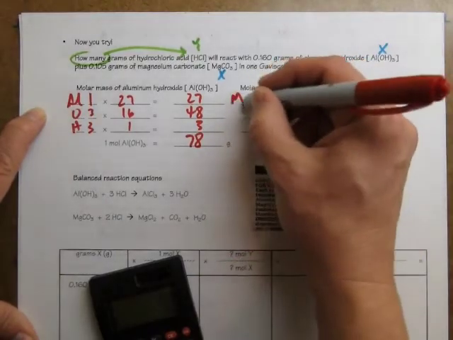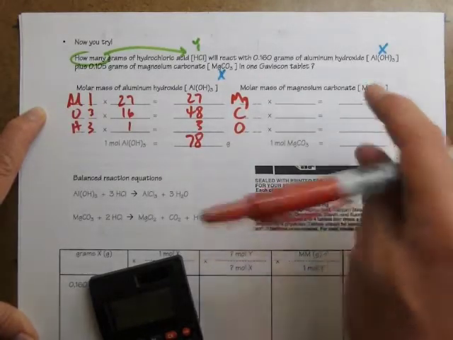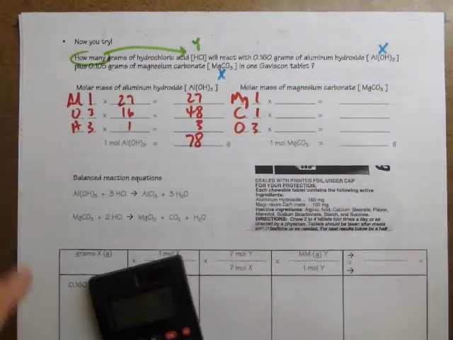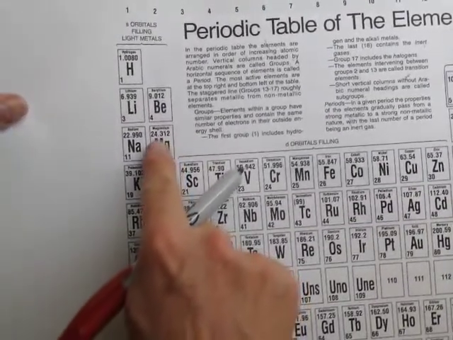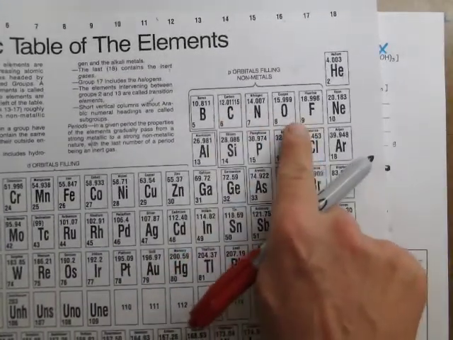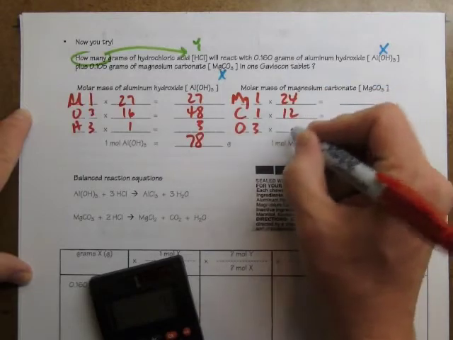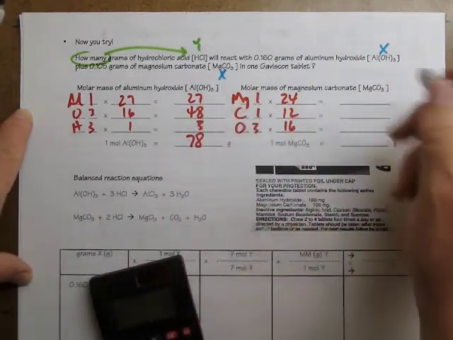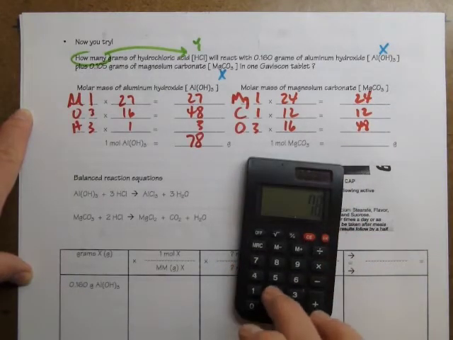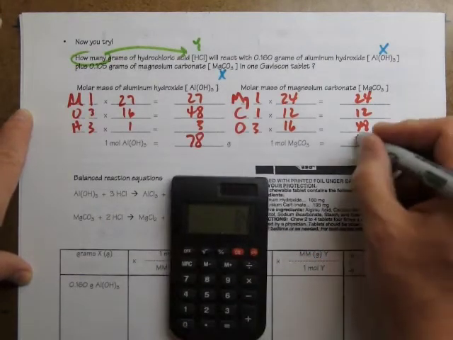List the elements: magnesium, carbon, oxygen. Count their atoms. Magnesium is 1, carbon is 1, oxygen is 3. Find their mass on the periodic table. Magnesium is 24, carbon 12, oxygen 16. So magnesium 24, carbon 12, oxygen 16. Multiply: 24, 12, 48. Add them up. 24 plus 12 plus 48 equals 84. 84 grams.